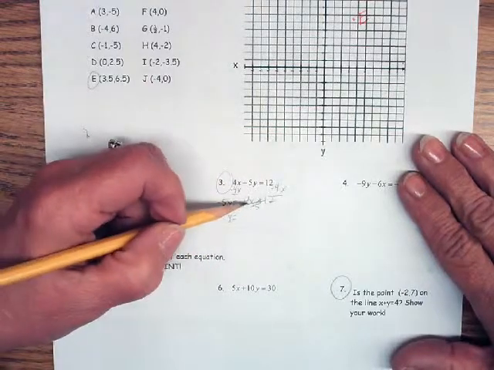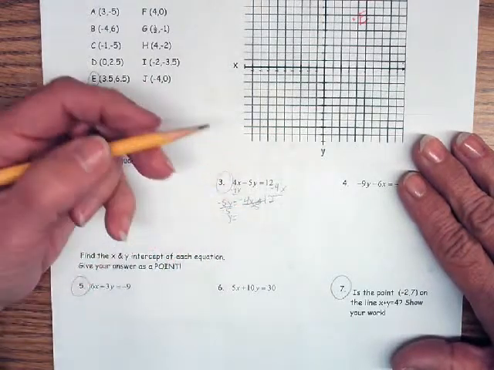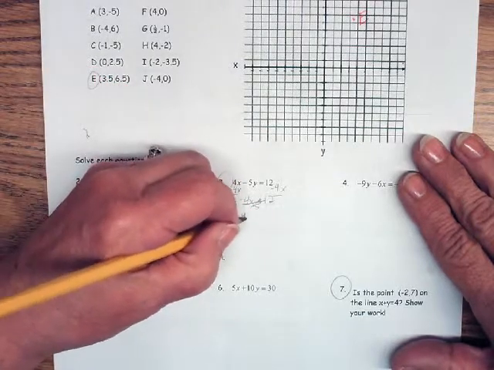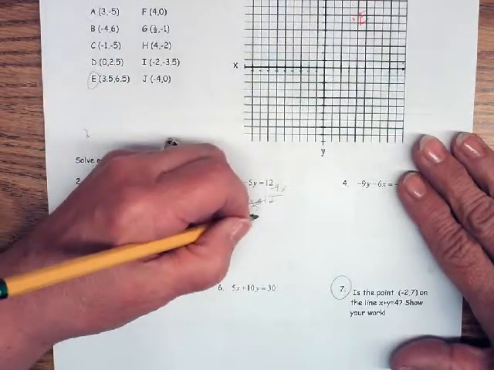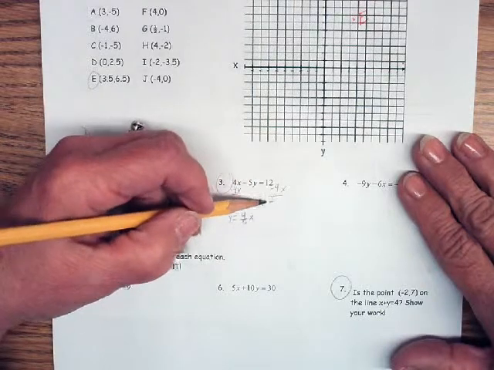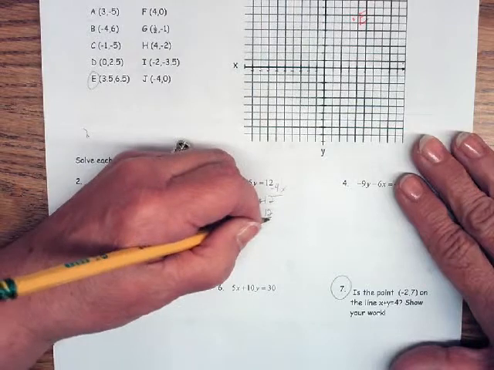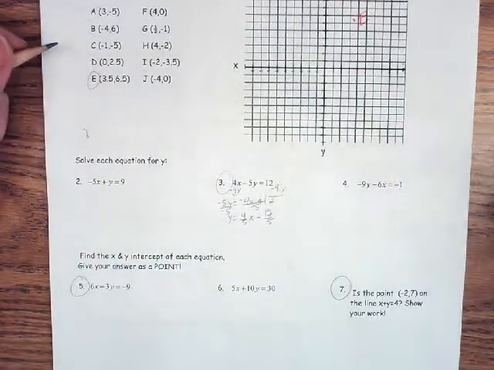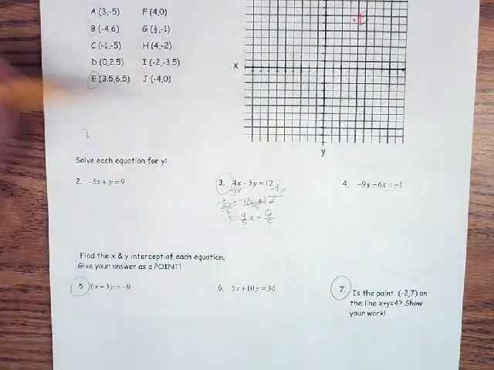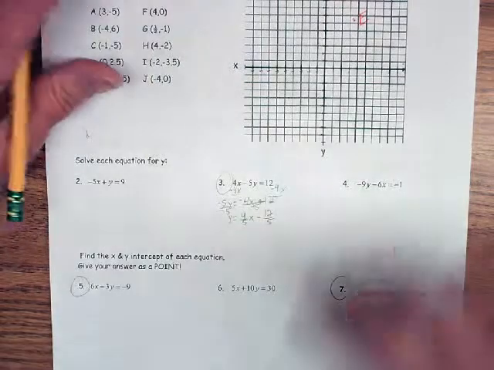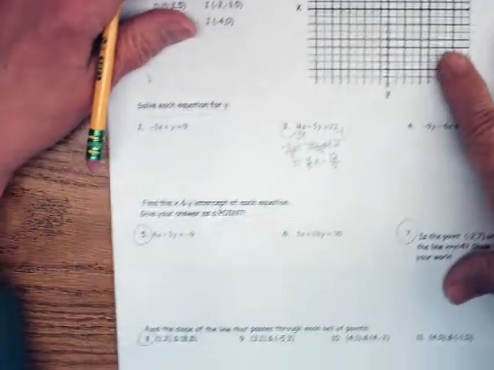So y equals, we have negative 4 divided by negative 5 makes that a positive 4/5 x, and then a positive 12 divided by negative 5 becomes negative 12 over 5. We would simplify that if we could, but that's as good as it's going to get right now. For that one, it doesn't simplify.